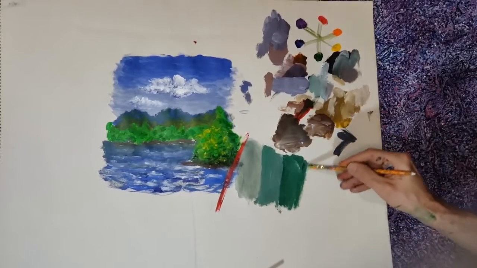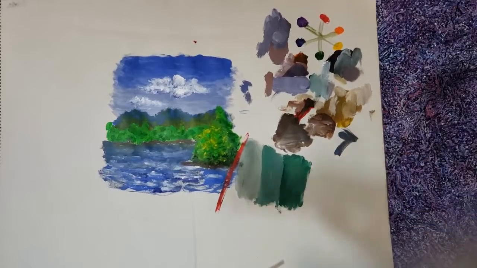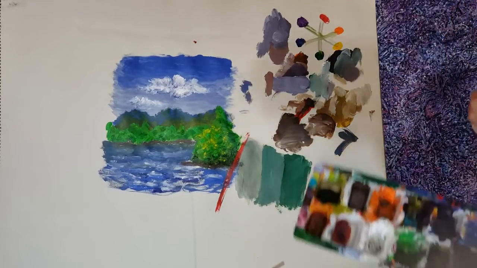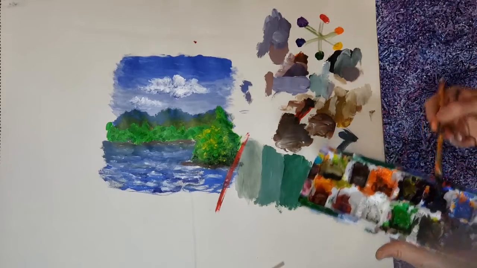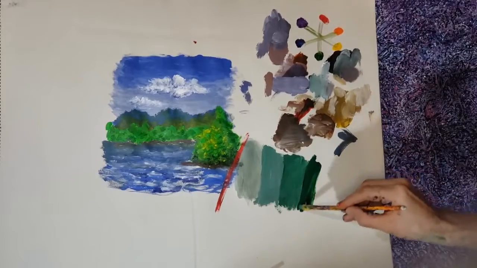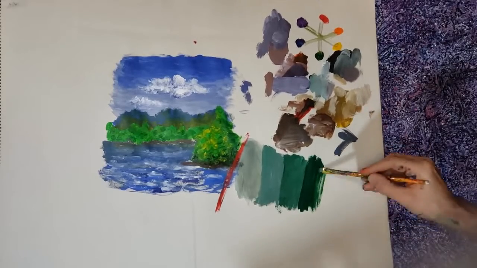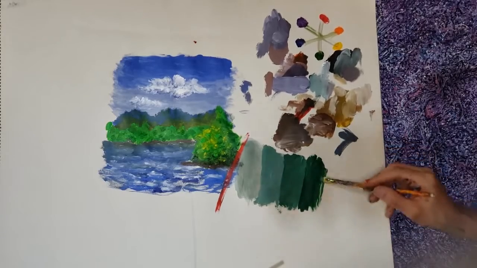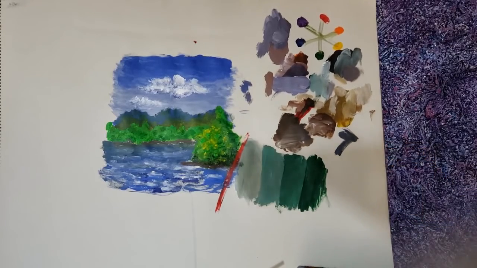Now there's still its complement. There's still some red in there and a little white. And now we're going to clean the brush a little, wipe it off, and I'm going to take some of that pure green. And there we go. Now you can see that difference too. And you can use this abstractly. Really neat stuff.